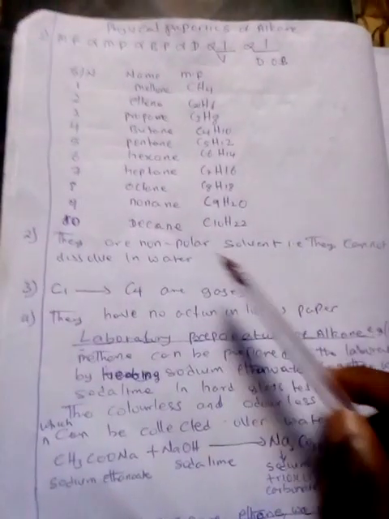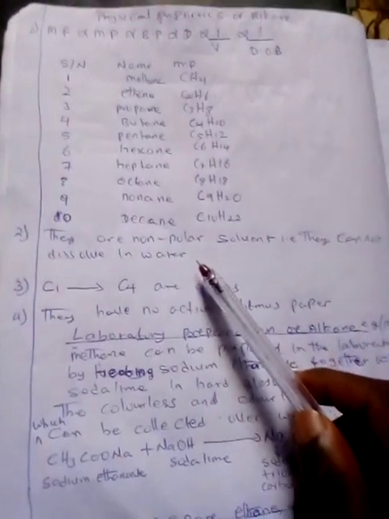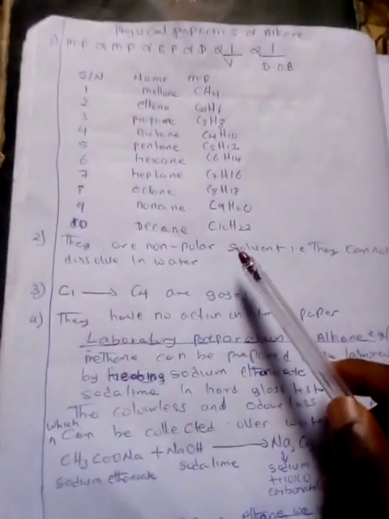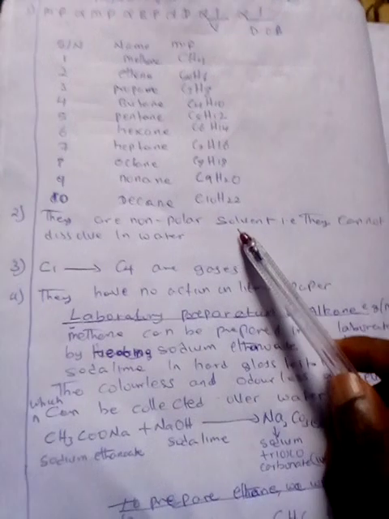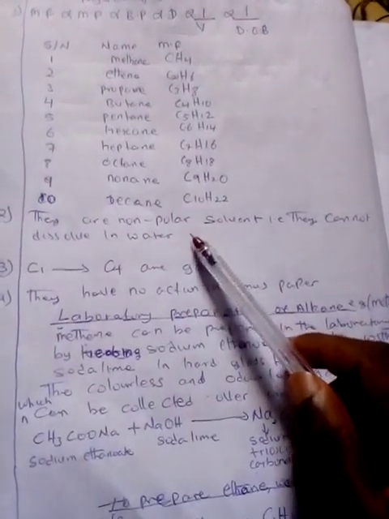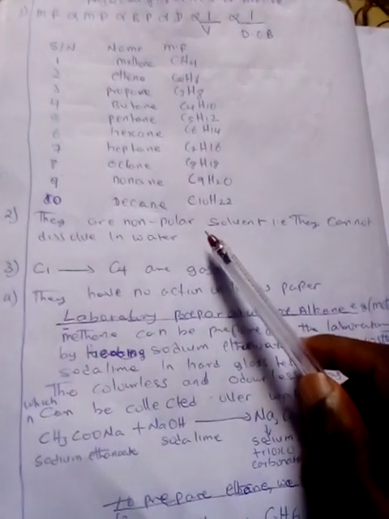Number two is that they are non-polar solvent. That is, they cannot dissolve in water. In that sense, when they say something is non-polar solvent, you know we have two types of solvent. We have polar solvent and we have what? Non-polar solvent.